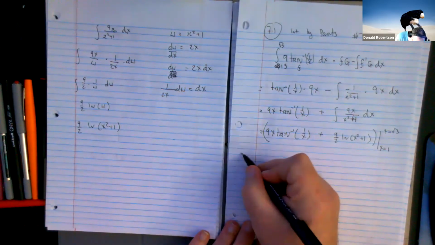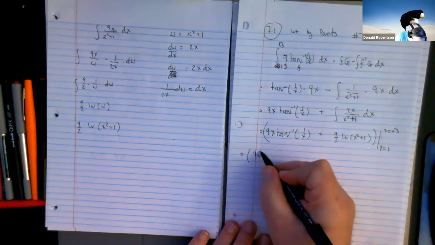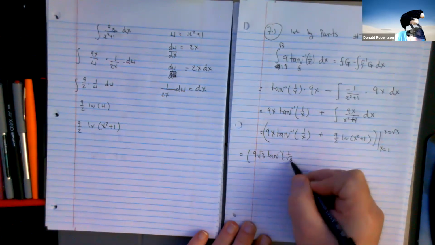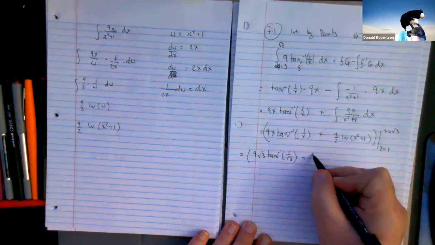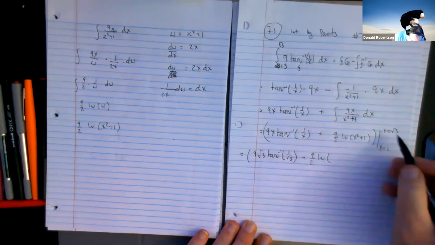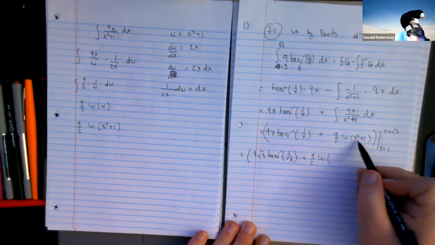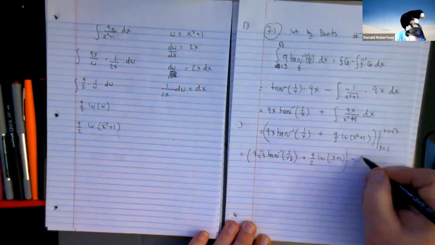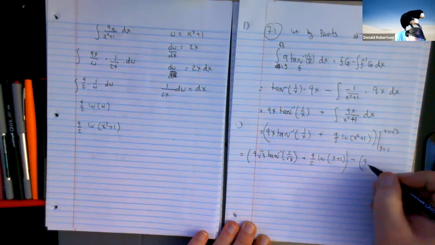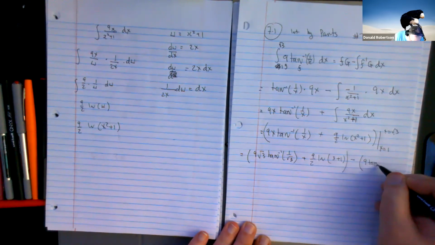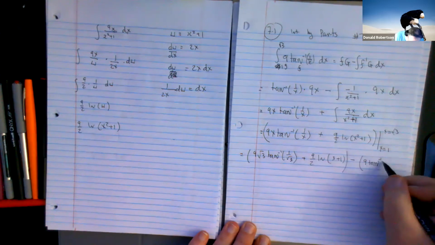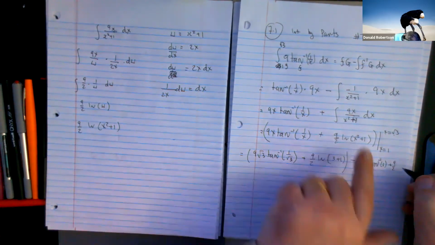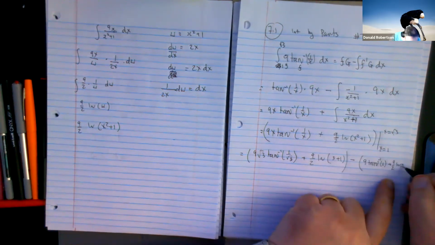And let's see what that gets us. 9 times root 3, the inverse tan of 1 over root 3, plus 9 over 2, the natural log. If you do root 3 and you square it, you basically get 3, so it's 3 plus 1. Take away 9 times 1, the inverse tan of 1 over 1, which is 1, plus 9 over 2, the natural log of 1 plus 1, which is 2.